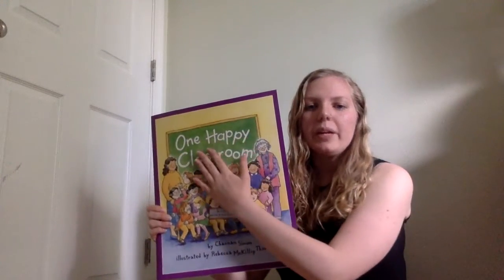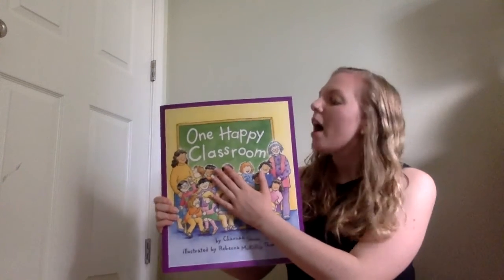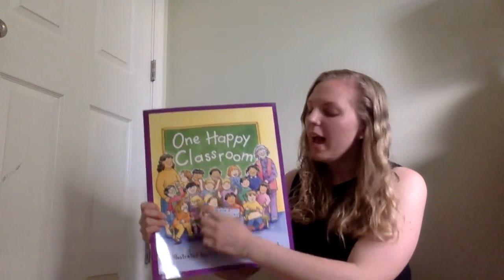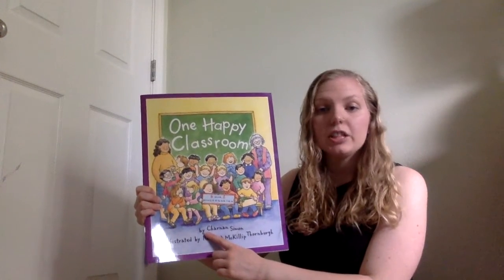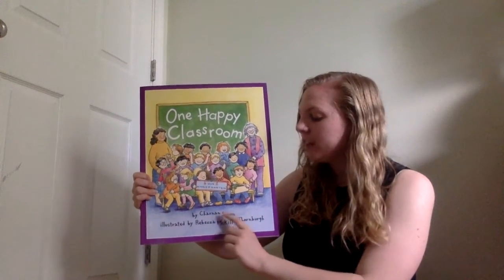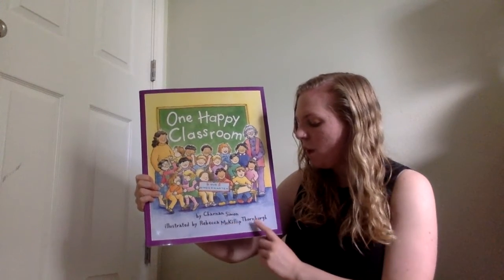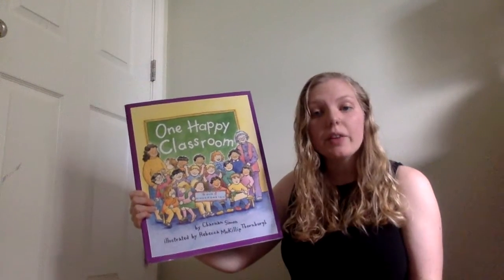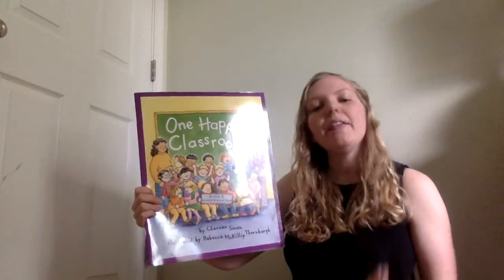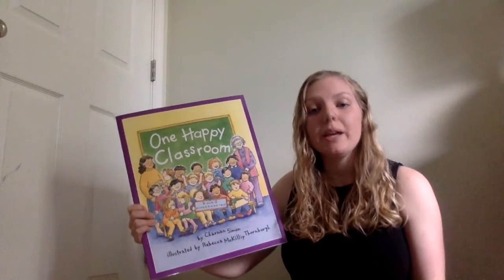Before we read, I want to remind you, this is the front cover of the book. On the front cover, we have the title, One Happy Classroom, and then we have the name of the author and the illustrator. This book was written by Charnan Simon, and it was illustrated by Rebecca McKillop Thornburg. The author is the person who writes the book, and the illustrator is the one who drew the pictures.